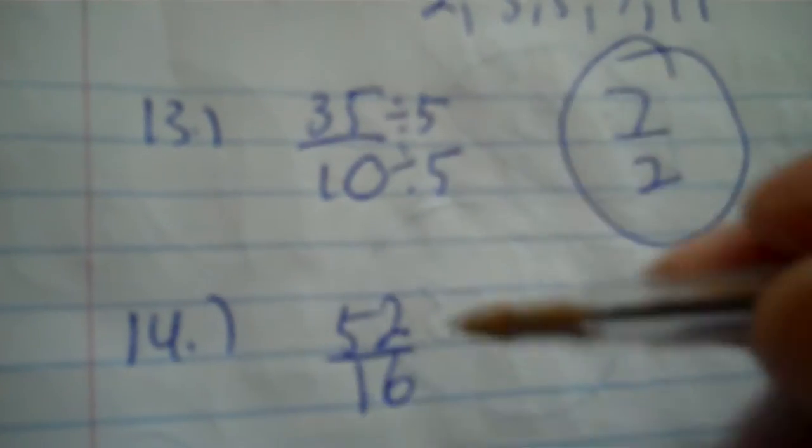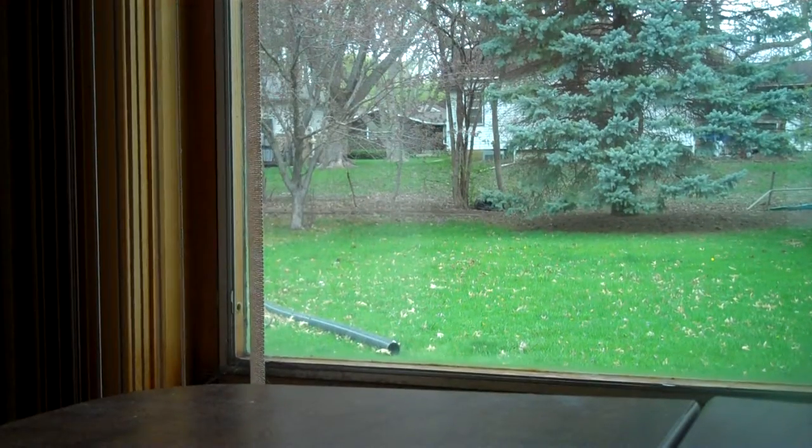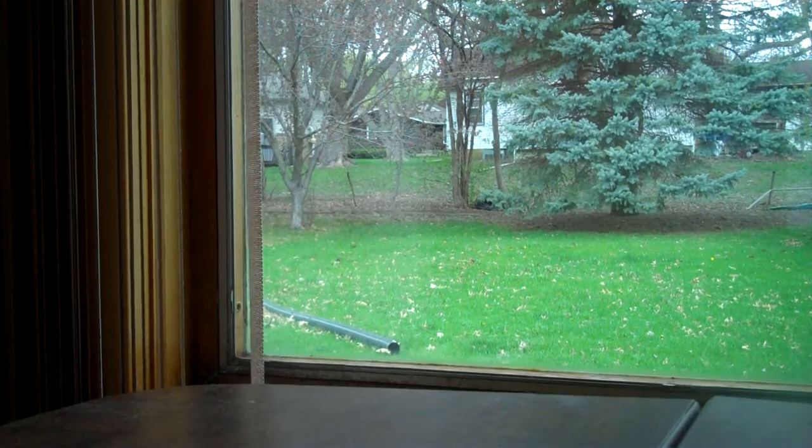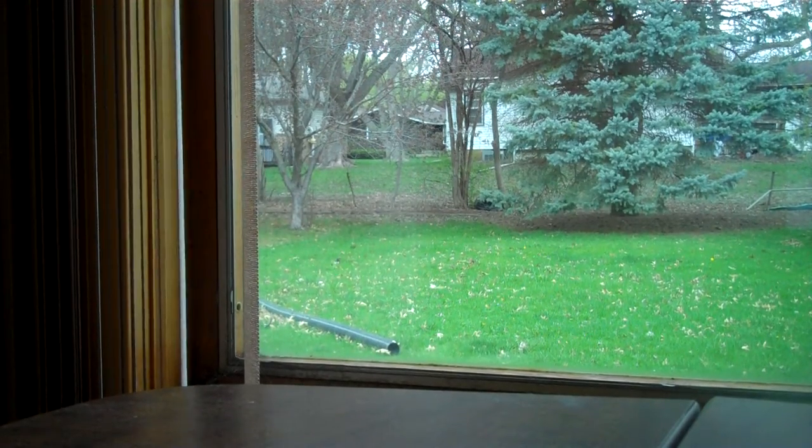no mixed numbers. 52/16. Can't divide them by 11, you can't divide them both by 7, you can't divide them both by 5, you can't divide them both by 3, you can divide them both by 2. So that is going to be 13 over 8. You can't divide it by 2 again, so that's the answer. Okay, and I'm going to put on that document, no mixed numbers allowed.